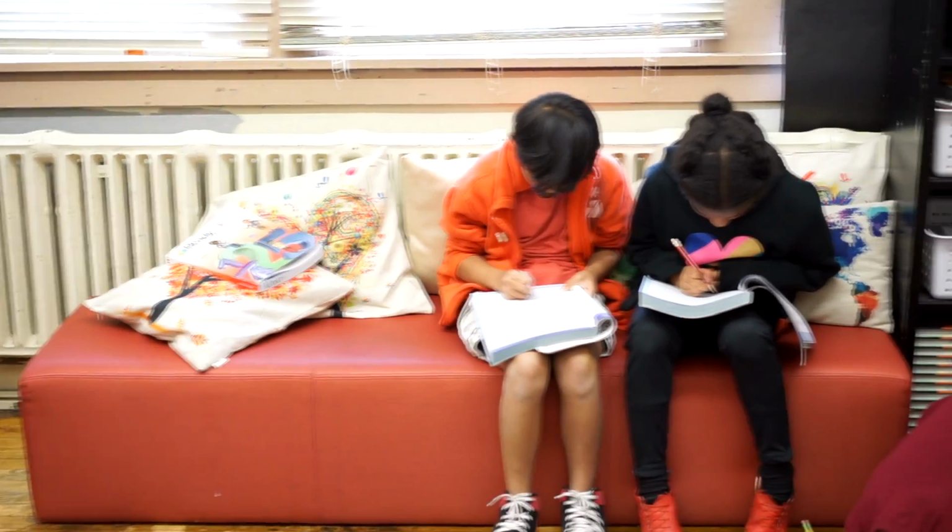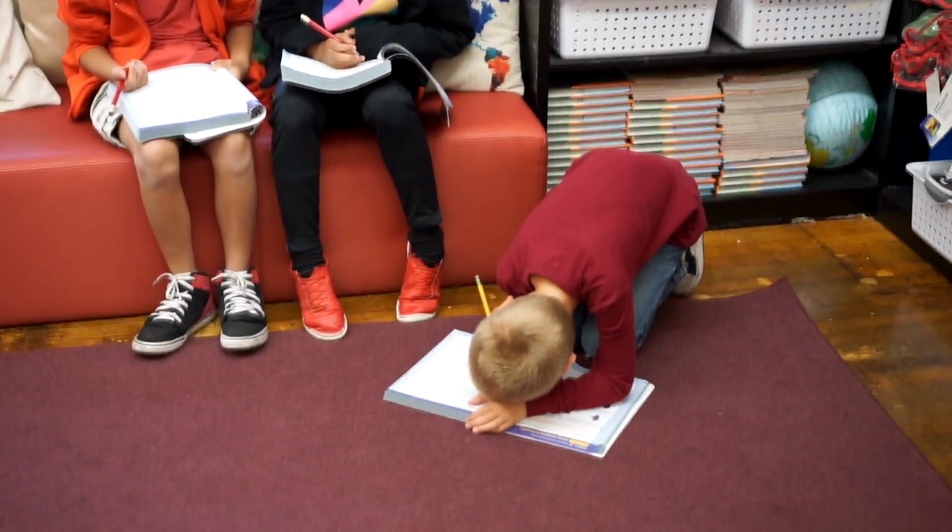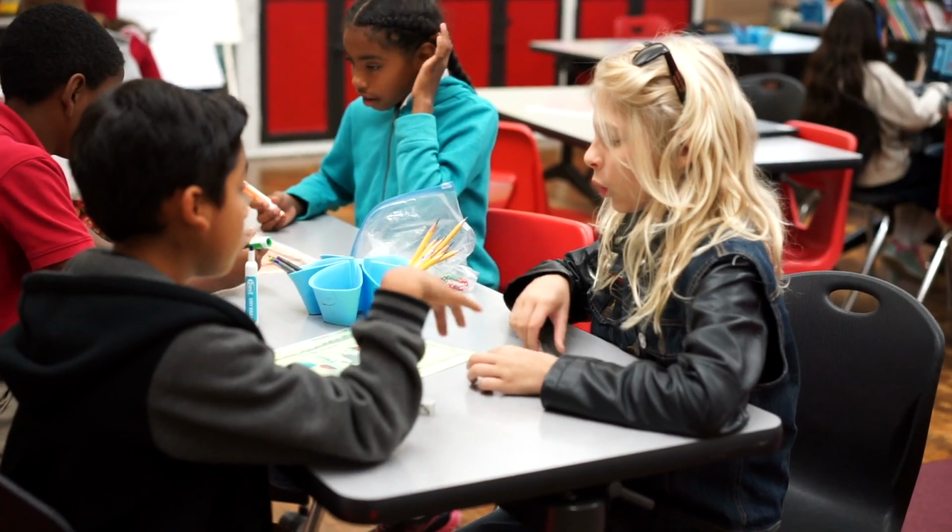Tip number 2, use flex seating. With flex seating, you're giving more voice and choice to your students. They'll be able to pick where they want to sit, they'll be able to pick a comfortable spot for them, and they'll be able to concentrate more on what they want to do.